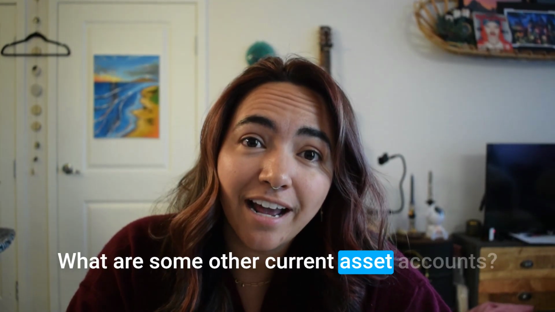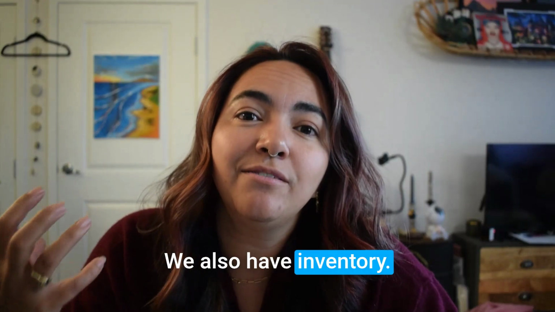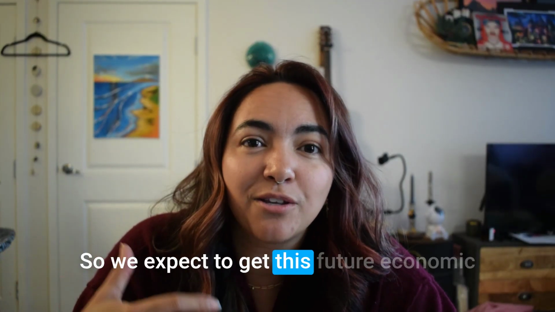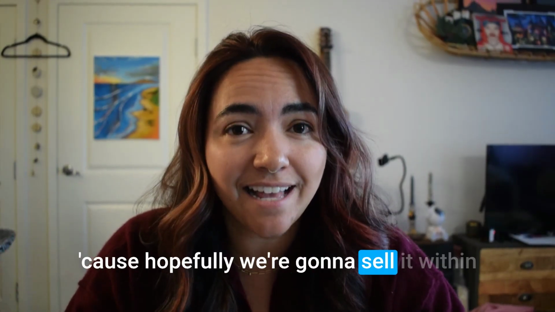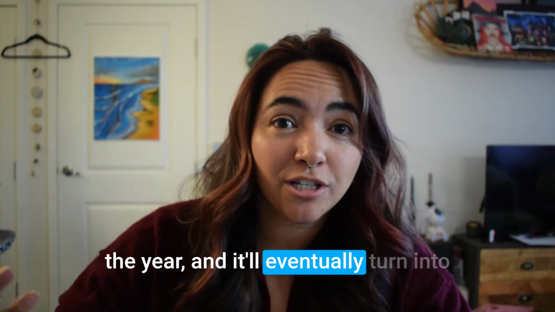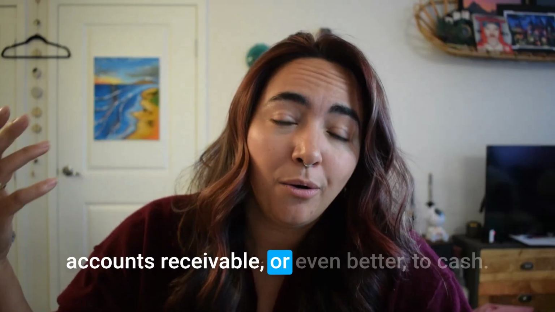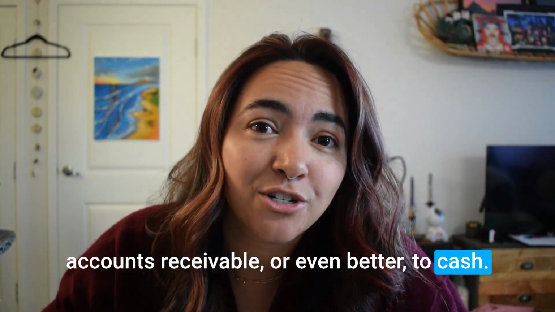What are some other current asset accounts? We also have inventory. So we expect to get this future economic benefit from inventory within the year because hopefully we're going to sell it within the year and it'll eventually turn into accounts receivable or, even better, cash.